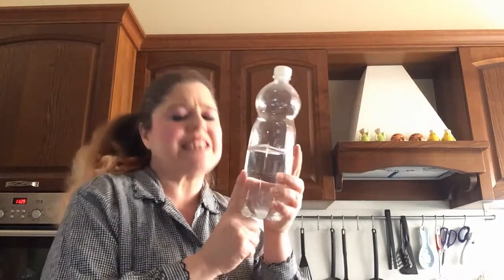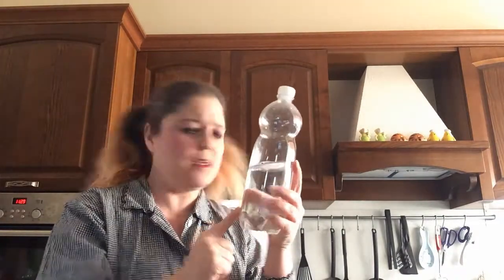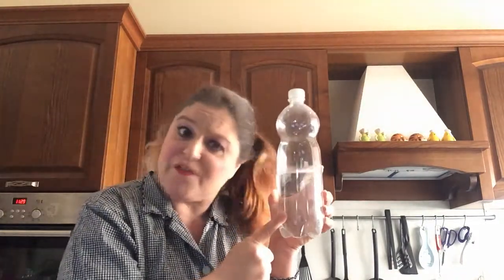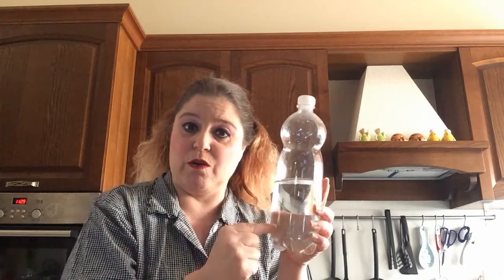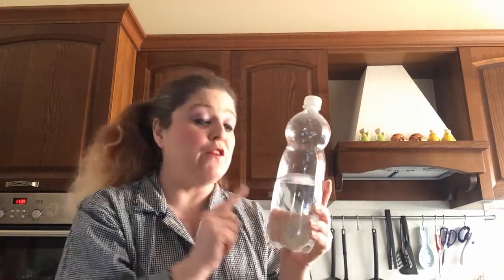This bottle has a capacity of 1 litre, but the bottle isn't full. The volume is how much water is in the bottle. This bottle has a capacity of 1 litre because that's how much water it can hold. The volume is how much water is actually there.